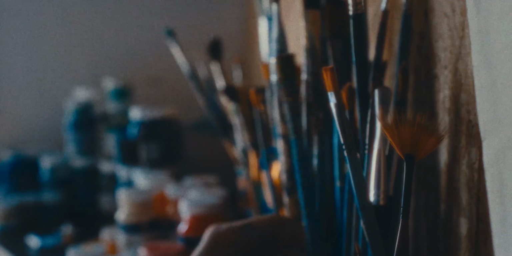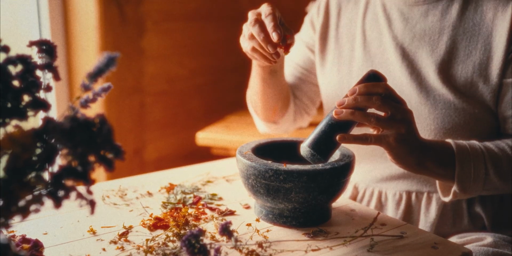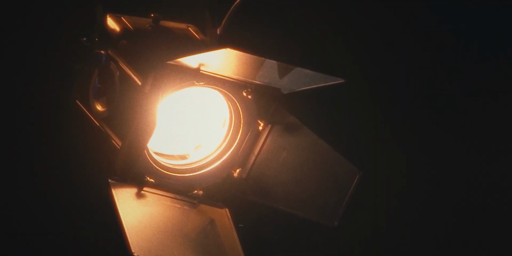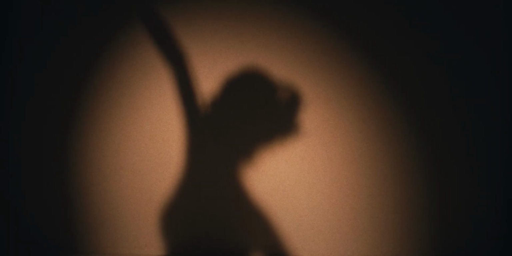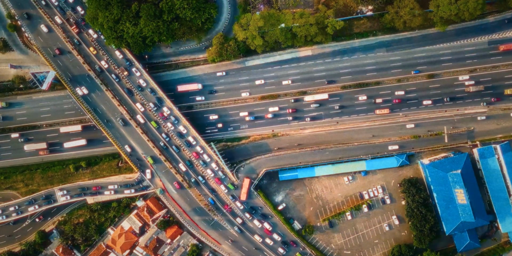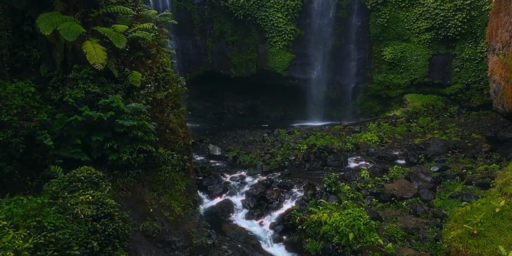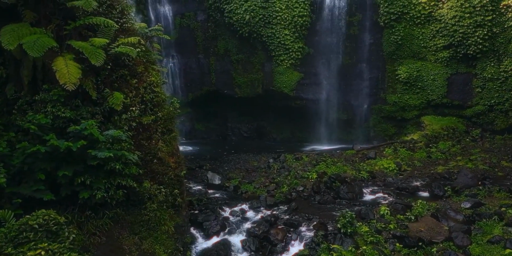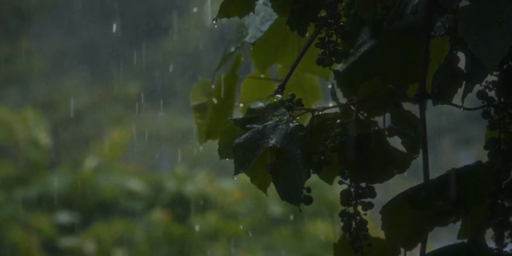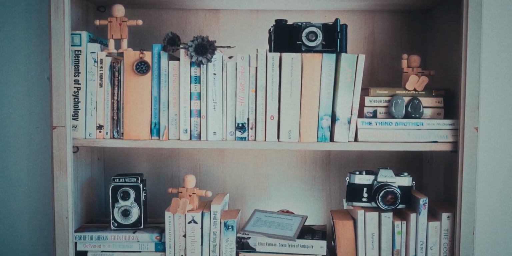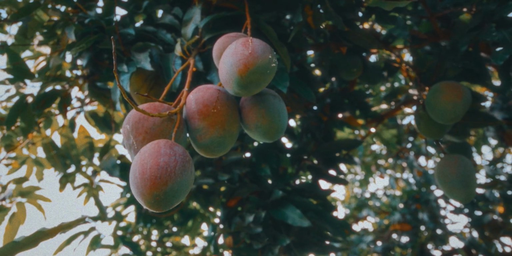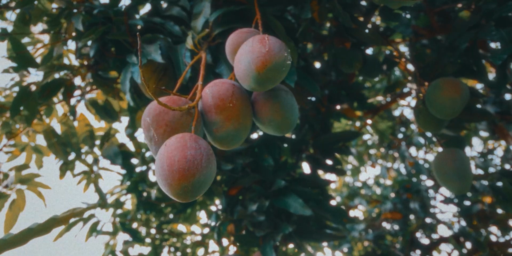Film cameras are more than just tools. They're artists, alchemists. They take light and turn it into emotion. And in a world of pixels and perfection, film reminds us that beauty lies in the imperfections. The soft blur of motion, the gentle crackle of age, the way it makes even the simplest moments feel timeless.